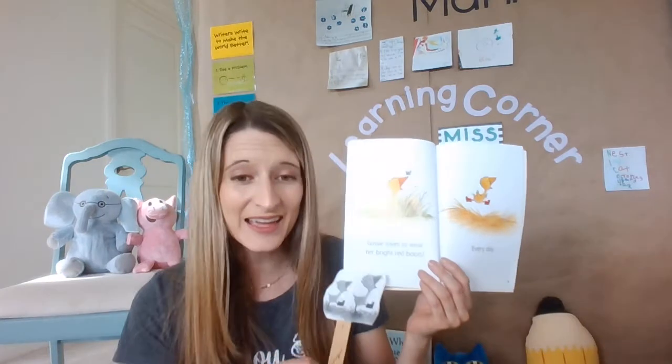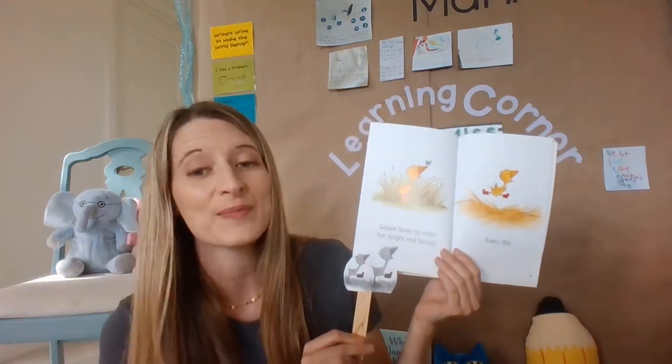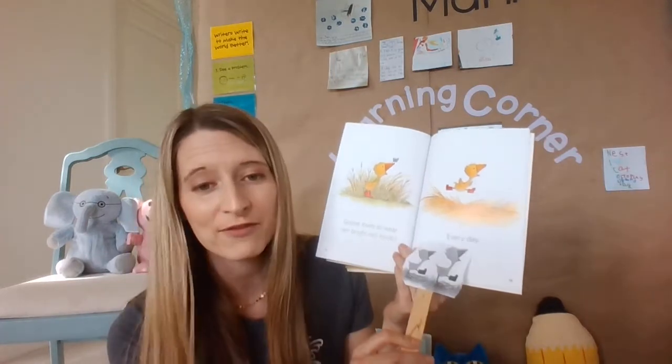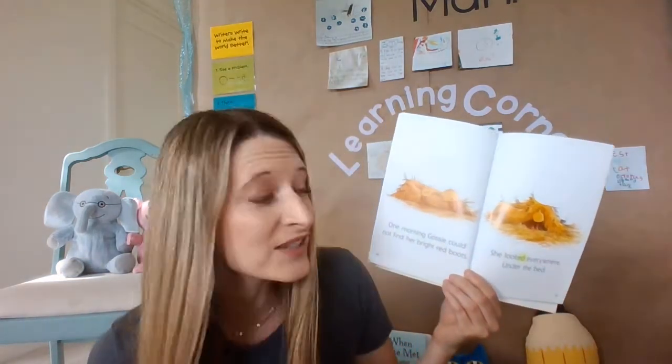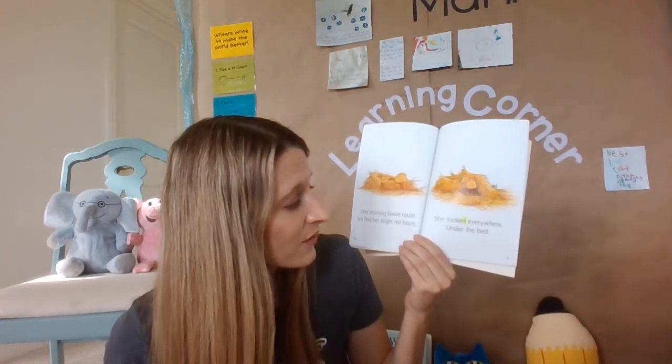Gossie and Gertie love to wear their bright red boots every day. One morning, Gossie and Gertie could not find their bright red boots. They looked everywhere.